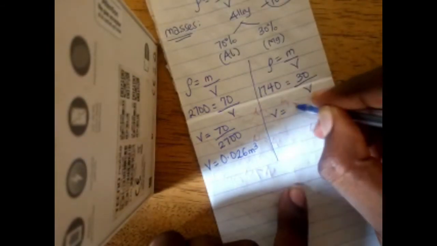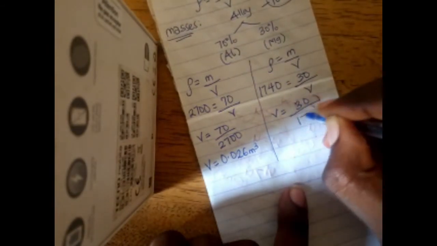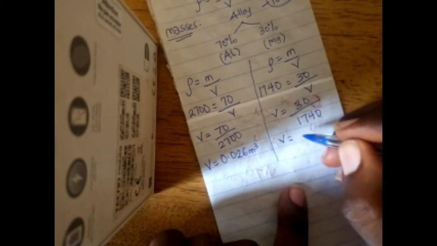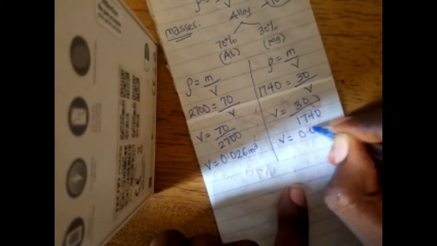Same way we find for magnesium. The density of magnesium is 1740. The mass ratio, that's 30. We don't know the volume, so it gives us 30 over 1740. The volume gives us 0.017.